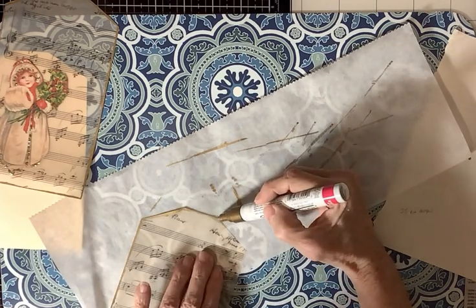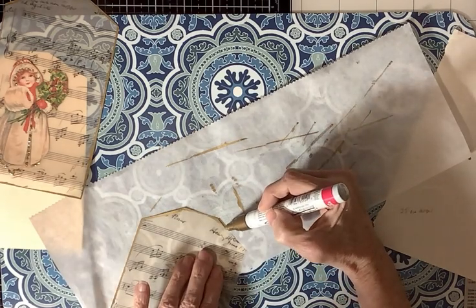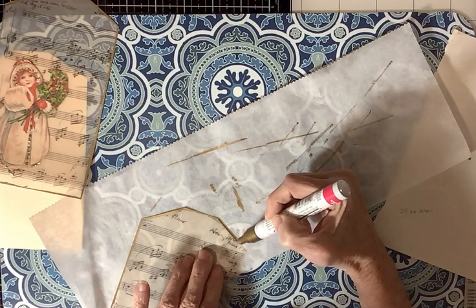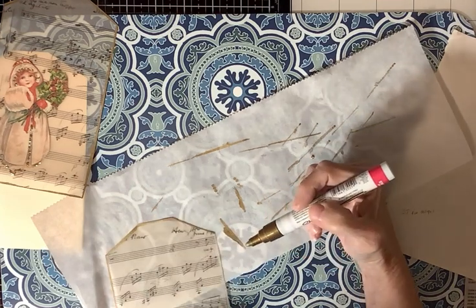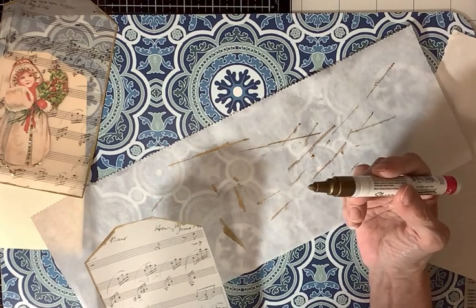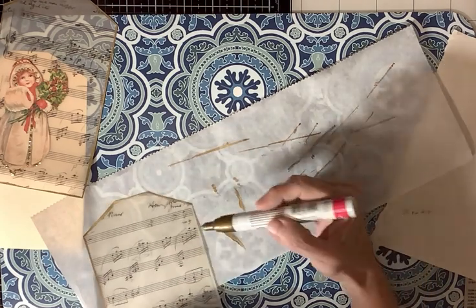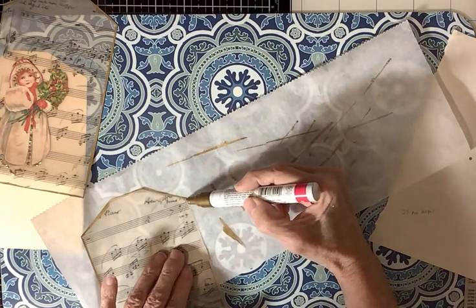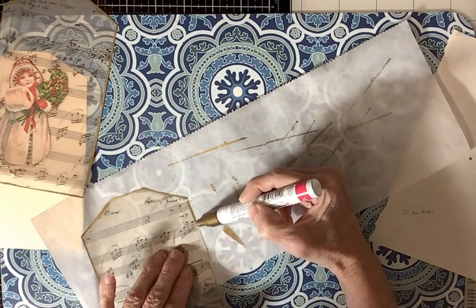It dries pretty fast, but I'm going a little bit too fast. I actually pressed on it a little bit too hard. So yeah, that's all you do.